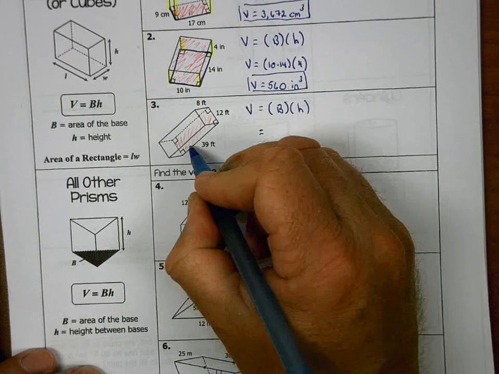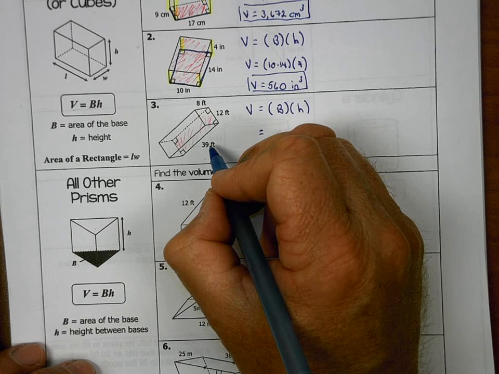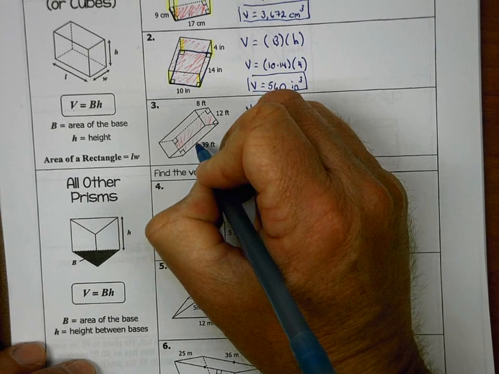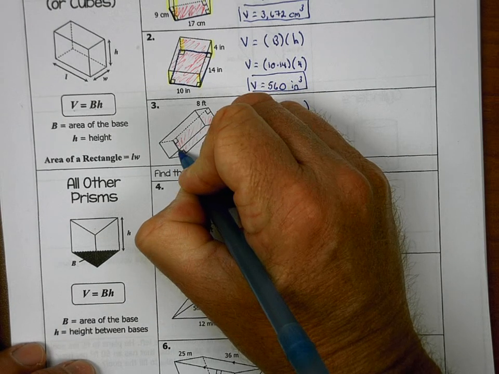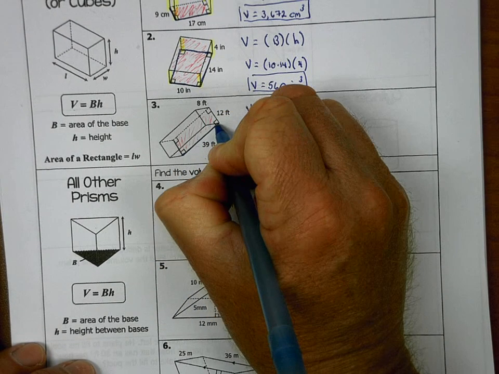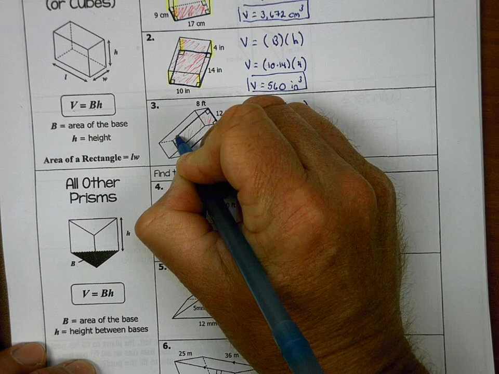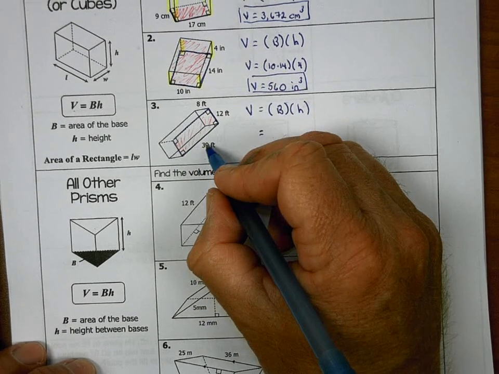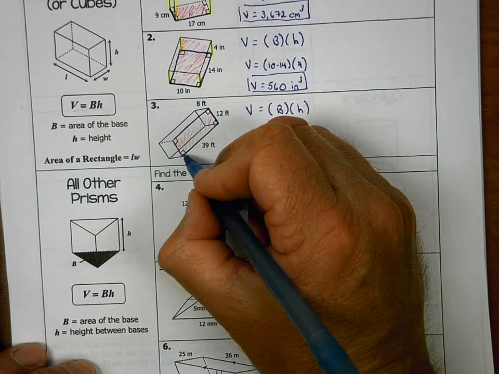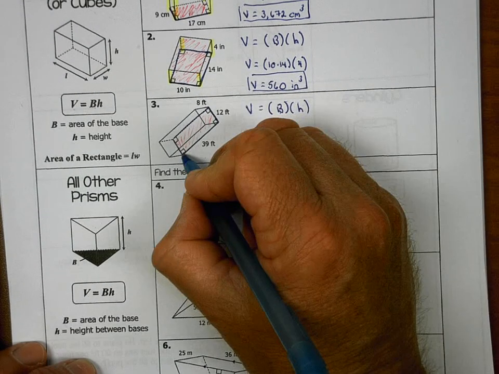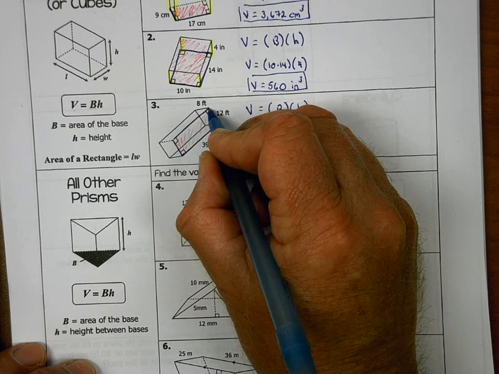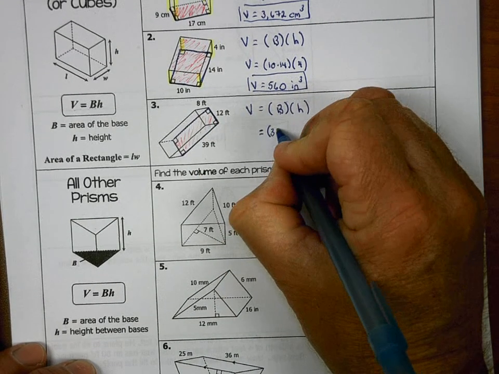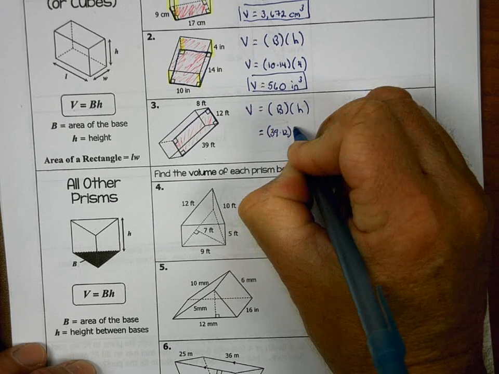So what type of shape is the base here? Well, if you notice, my base of this shape, I'm going with this part right here. This is one of my bases, and then the side right behind it, which is exactly congruent and parallel to it, is a base. So what type of shape is that? That's a rectangle. How do you find the area of a rectangle? We would take the length, 39, and then multiply it by the width, which is 12. So the area of the base is going to be 39 times 12.